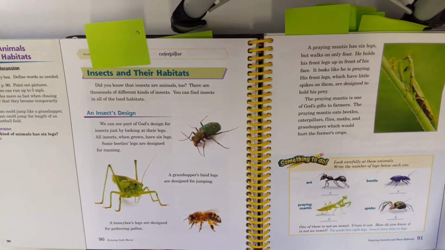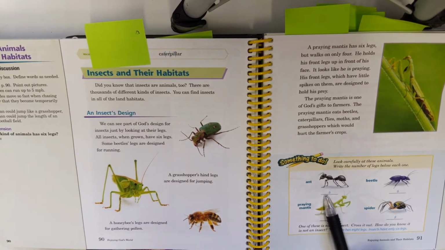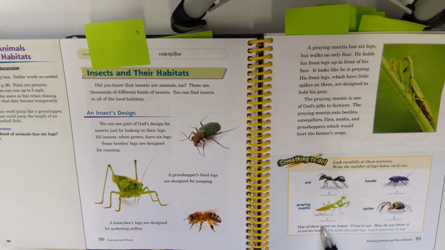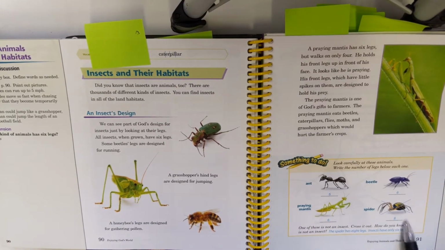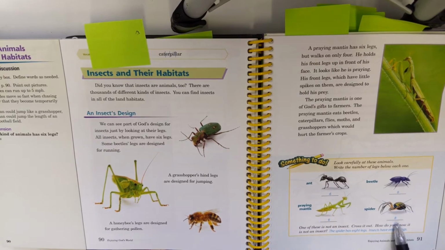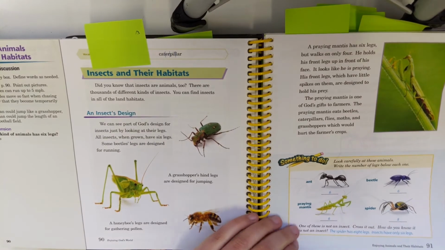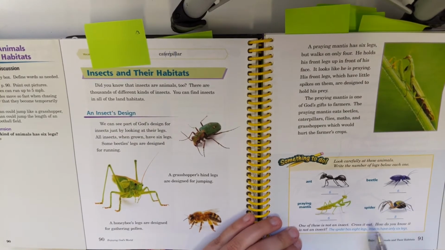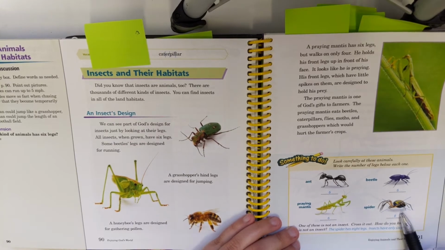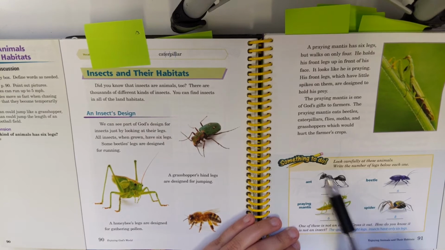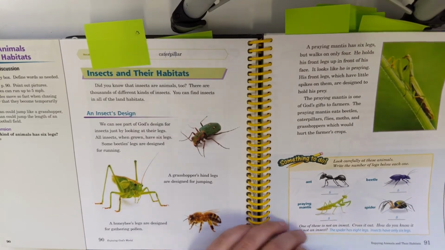So look carefully. An ant has 6 legs, a beetle has 6 legs, a praying mantis has 6 legs, but a spider has 8. So a spider right here only has 8 legs, but all the rest will have 6. Out of these 3, one of them is not an insect. That would be the spider. How do we know? Because it has 8 legs. And we know that because part of God's design is that all insects will have 6 legs.